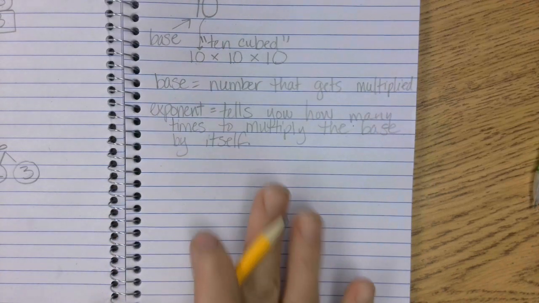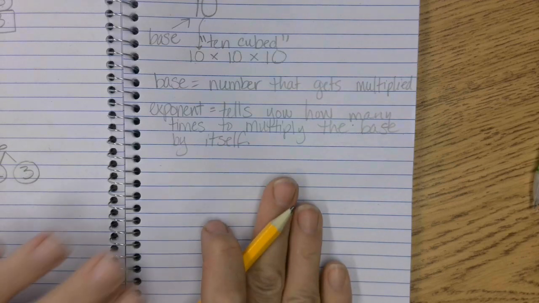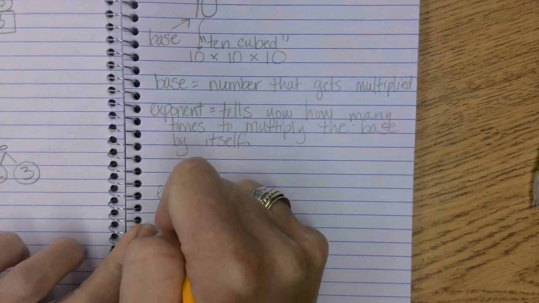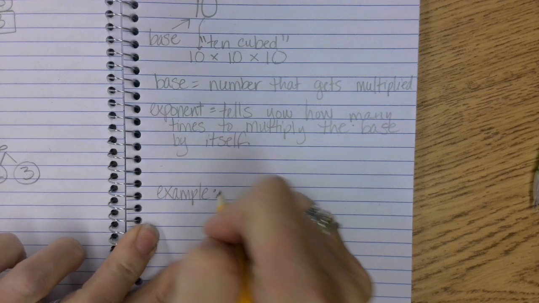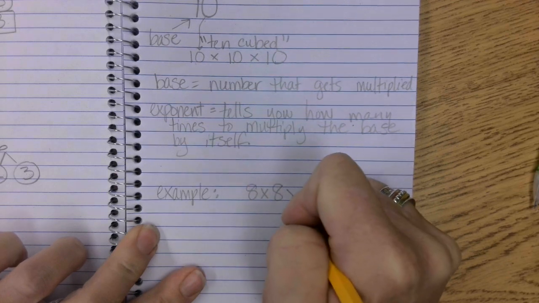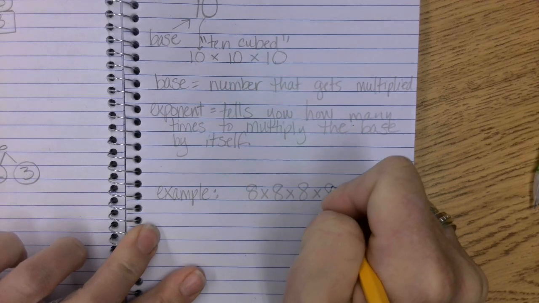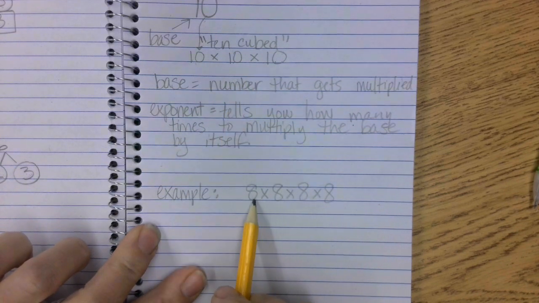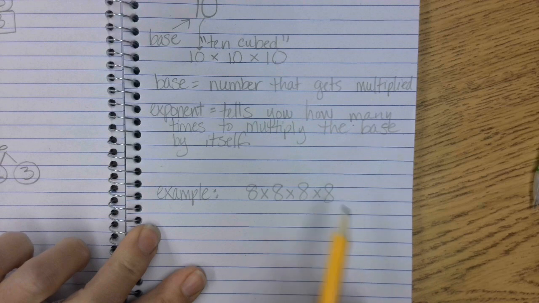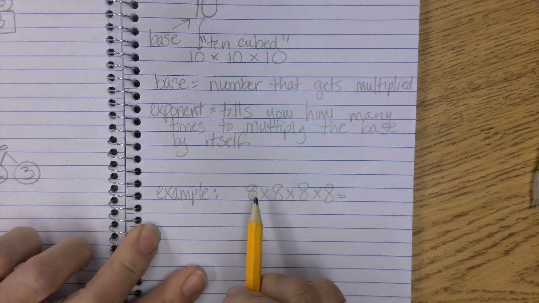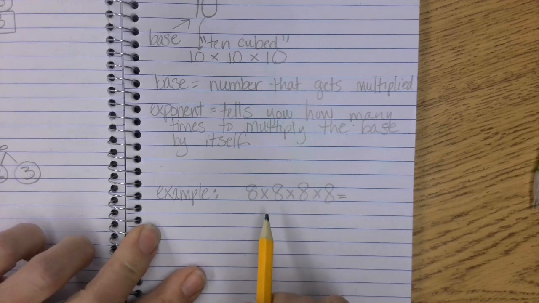So now we have this here. Let's do one more example in our books here, so we have it when we're ready to take a test. So here's an example, and we'll do 8 times 8 times 8 times 8. So we're actually working backwards from where we were up here. 8 times 8 times 8 times 8 equals a number, but right now we don't need to worry about what that number is. What we need to do right now is write this in exponents.